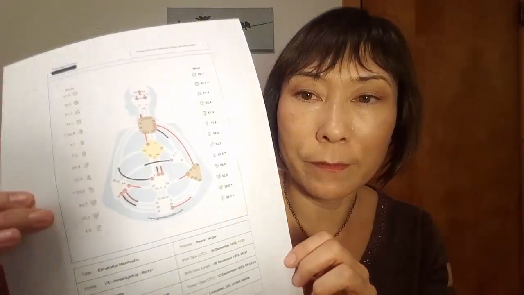And I've got charts here for all of the types, and forgive me if I'm kind of rifling through them. And I will try to make it simple and keep it quick because we do have 4 types that we want to go through. All right, so let's talk first about the emotional manifestor. Now here's a chart of an emotional manifestor.